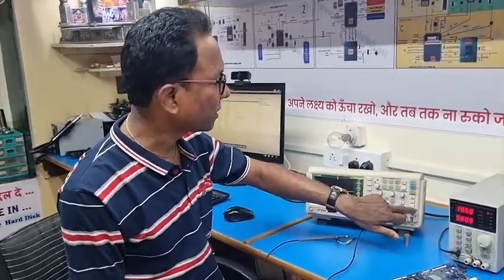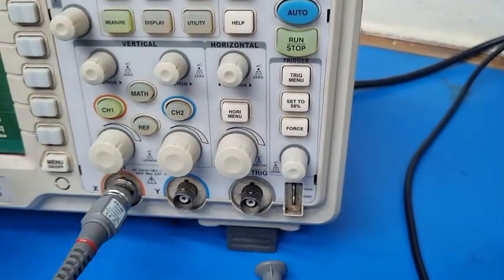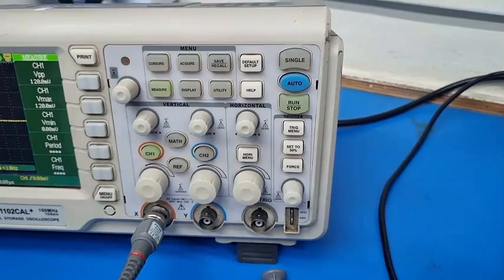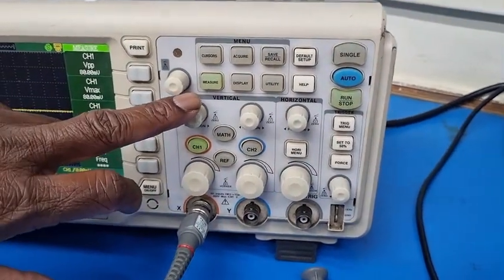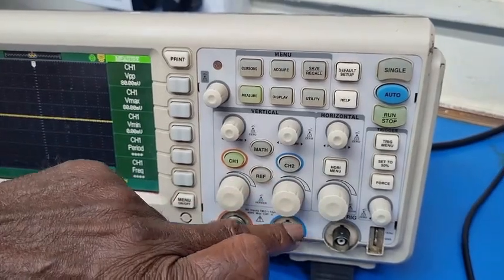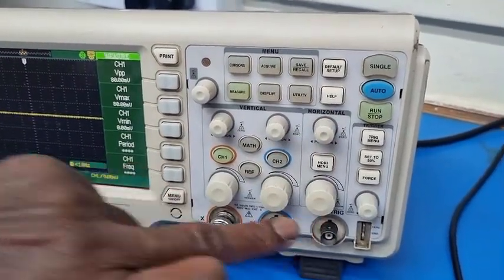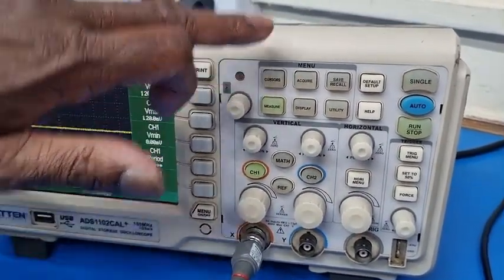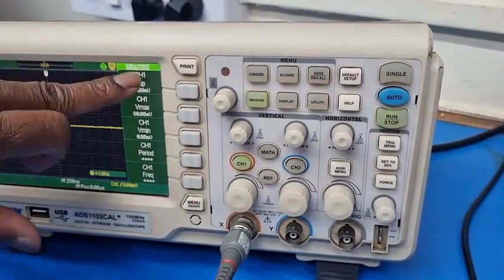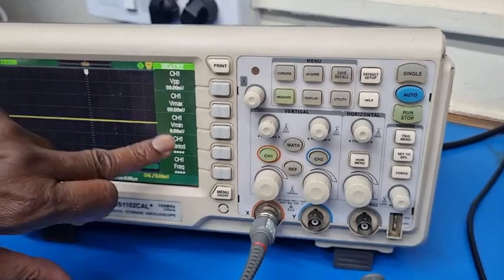Okay, this button is called the trigger line. When we want to lock the frequency, at that time we have to move this trigger line. This is for channel 1, this is for channel 2, this is for the frequency. This button is for the brightness, this button is for setting the default, and this button is for checking, measuring all the parameters.